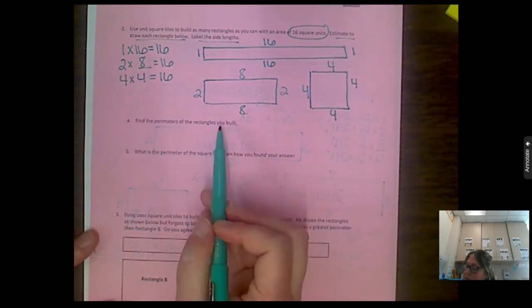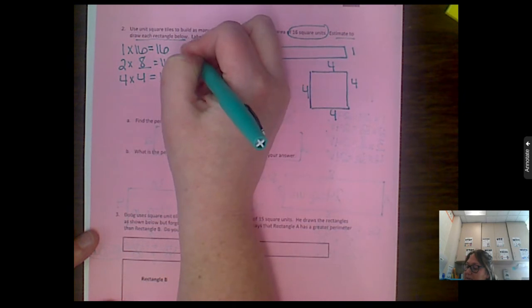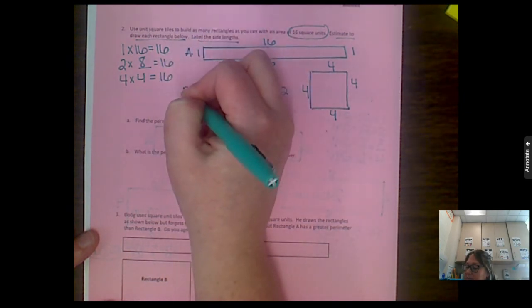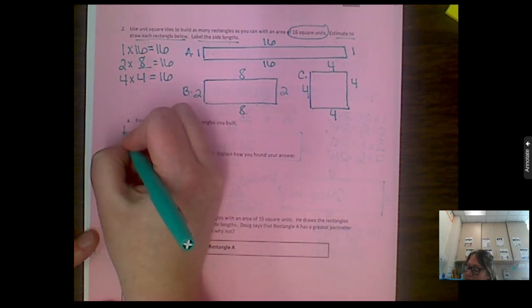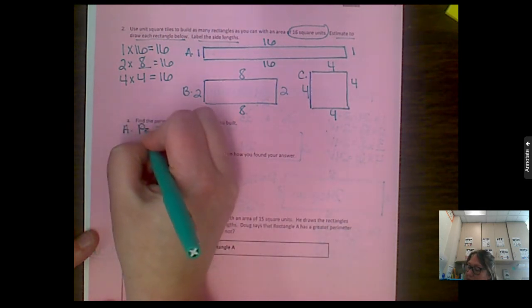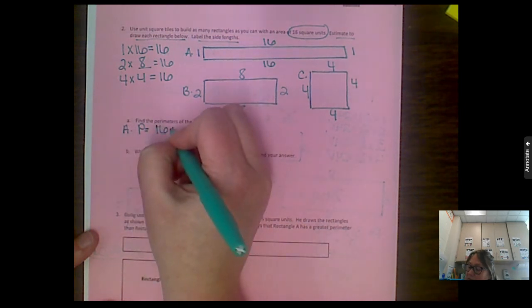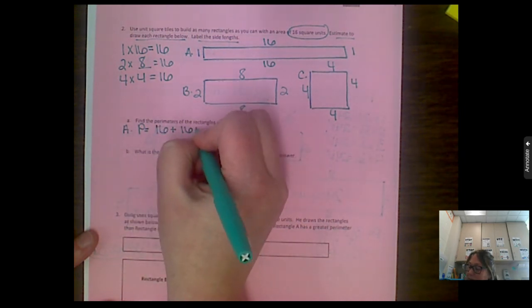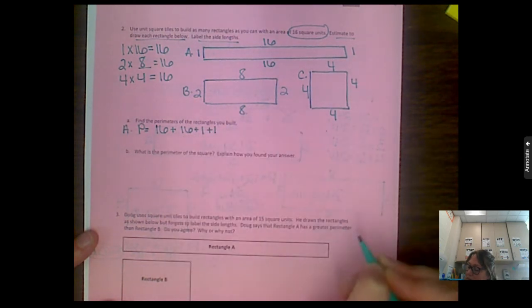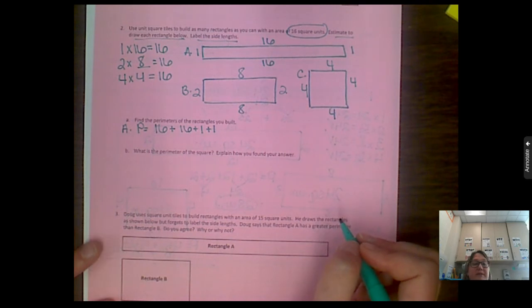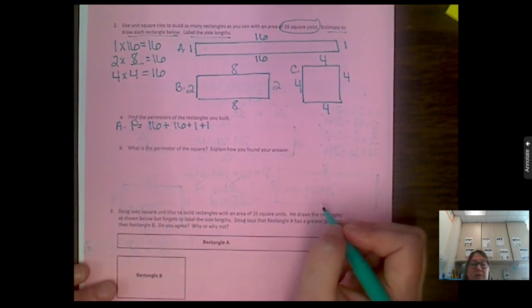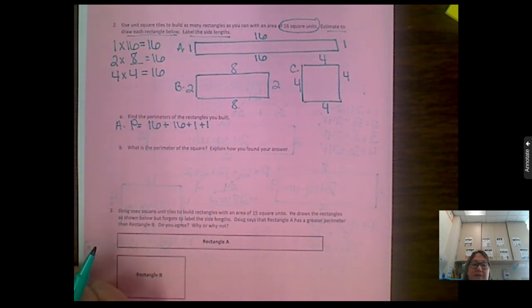Okay? So the perimeters of the rectangles, let's label this. This will be A, and this will be B, and this will be C. So for A, we would have P equals, how you want to do it, 16 plus 1 plus 1. And then you could do B and C as well and find your perimeters of each one. So I want you to pause your video, boys and girls, and I want you to find the perimeter of these 3 for me, okay? And you can unpause when you're ready.